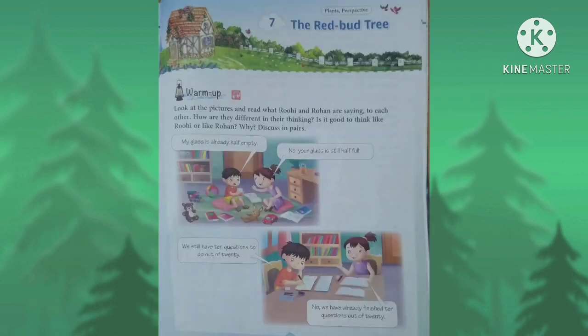So children, here we see the warm-up exercise on the first page of the lesson. It has two pictures. In the first picture, the boy says, "My glass is already half empty." And the girl says, "No, your glass is still half full." In the second picture, the boy says, "We still have 10 questions to do out of 20." But the girl says, "No, we have already finished 10 questions out of 20."